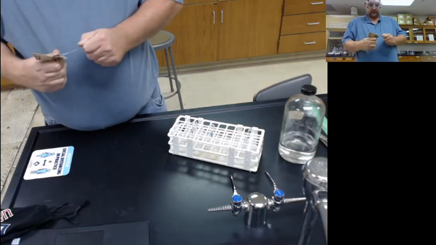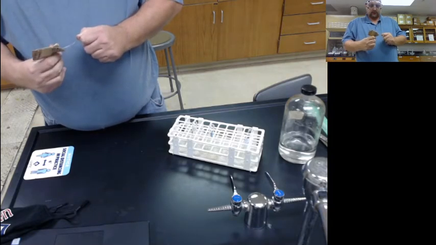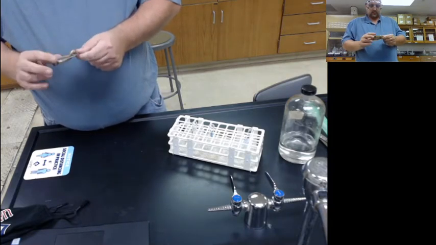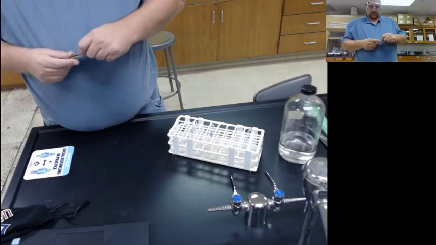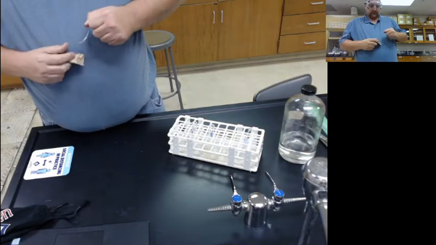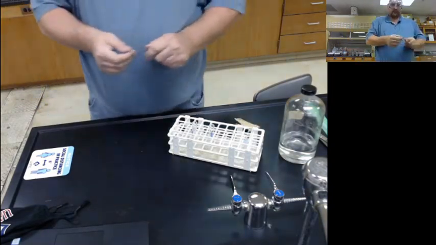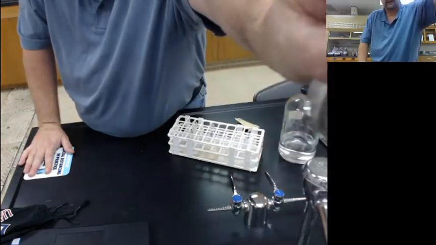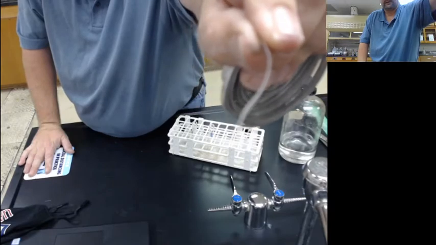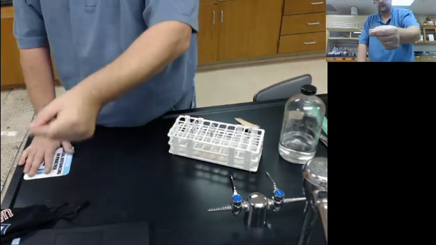That's a protective layer, so I'm just going to sand that away so that I get a shiny piece. That's pretty shiny. So, hold that up. Shiny silver piece.